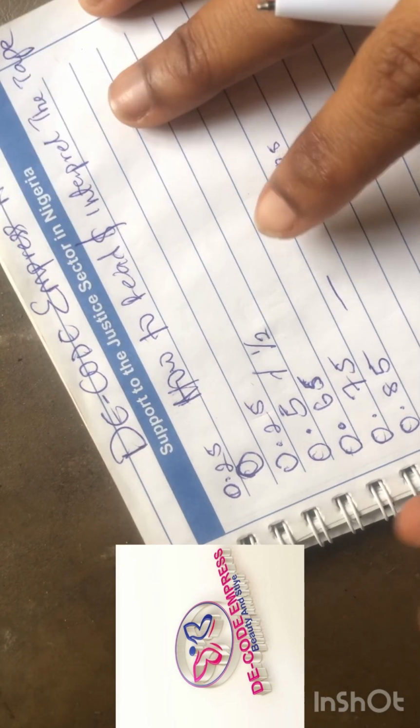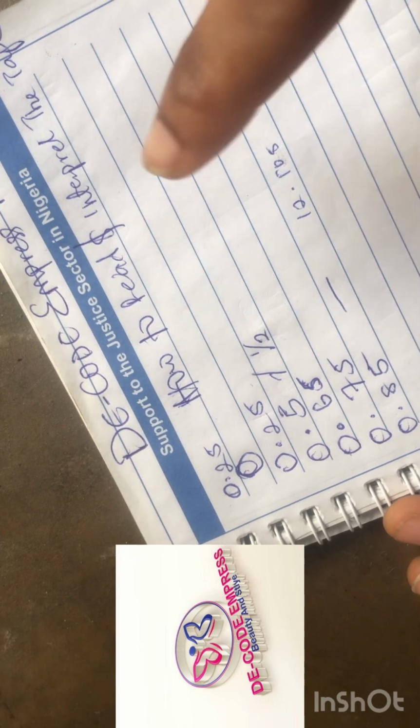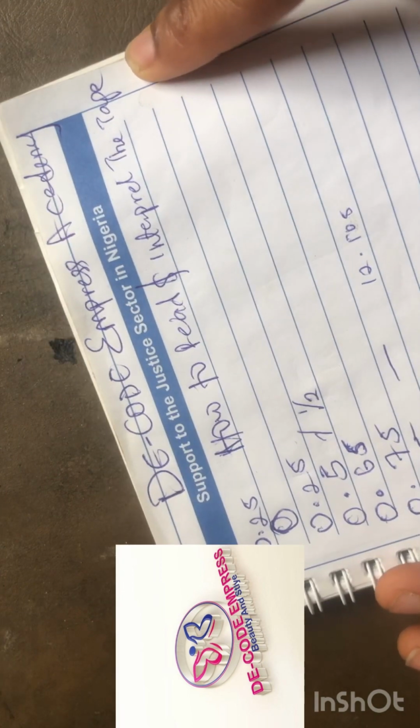So in this course I'm going to be teaching you how to properly read and interpret the measuring tape.